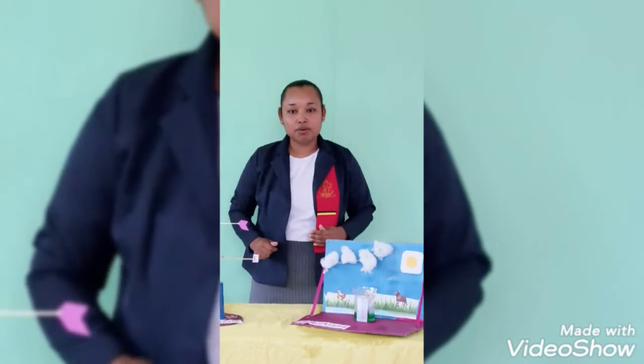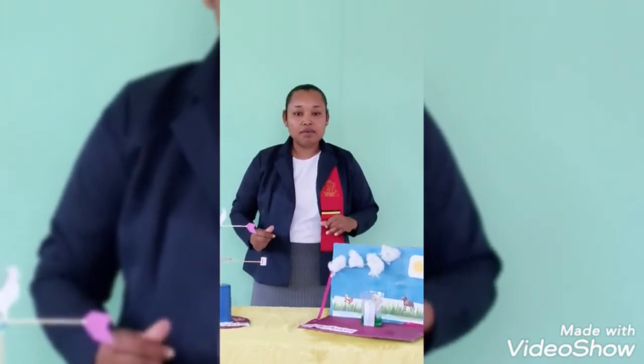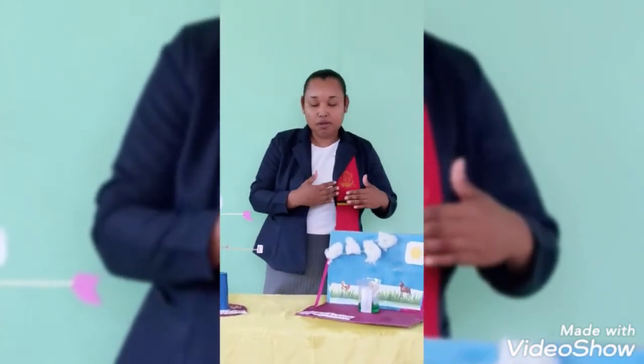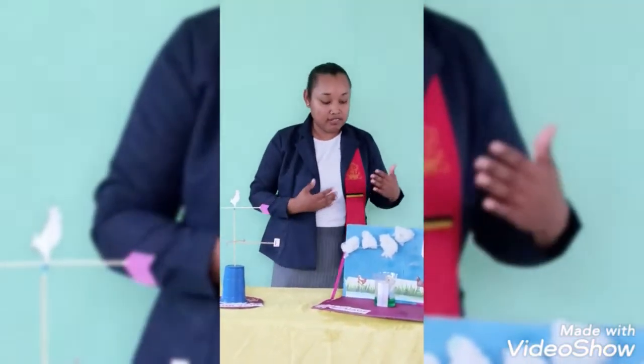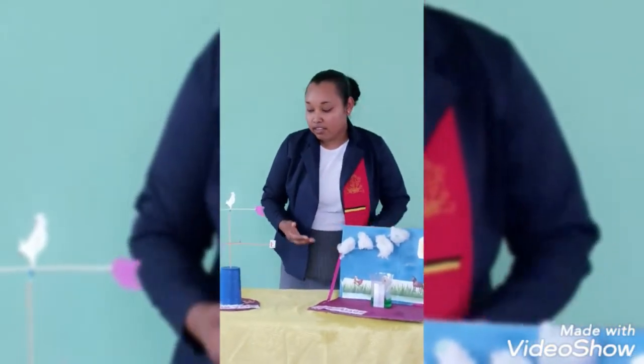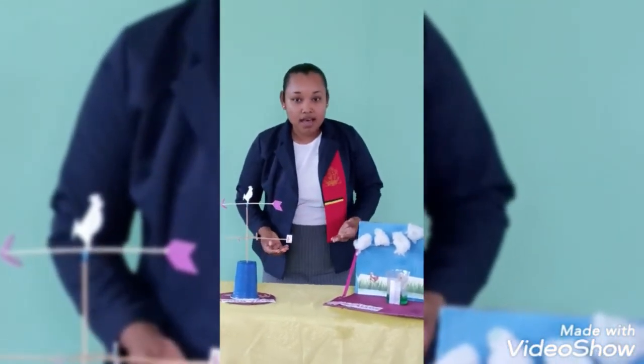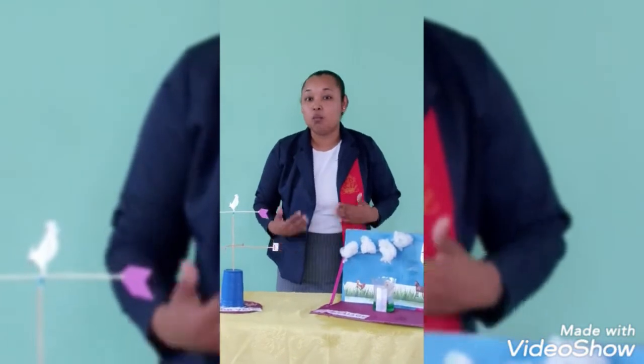Or if they enter any other class and they're doing the topic, they will be able to say, I can remember Miss doing this song. Let's remember the song. They will be able to name the instrument without any difficulty because they already see the model. They can differentiate the models, and they can also say what is weather.